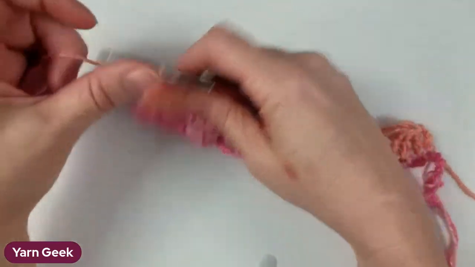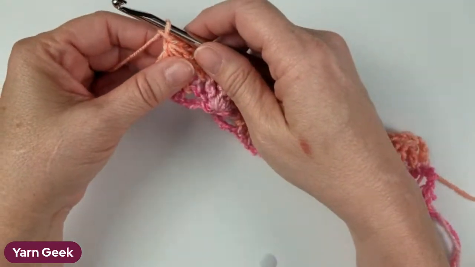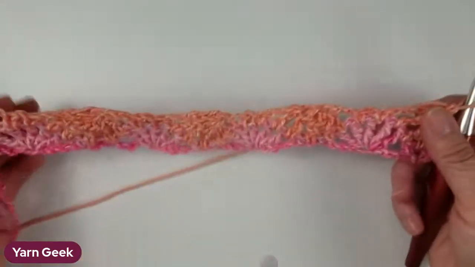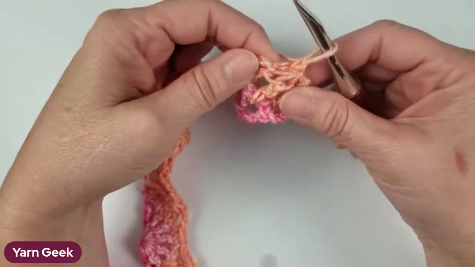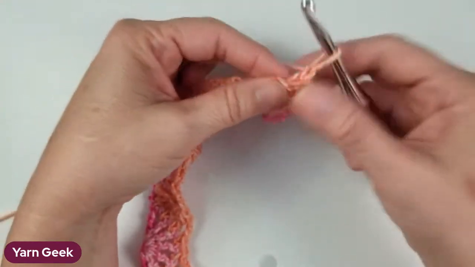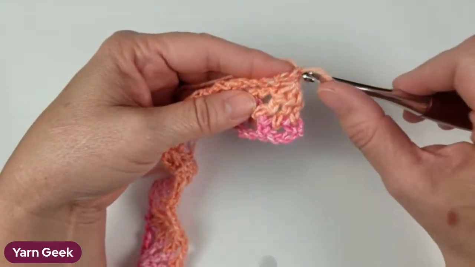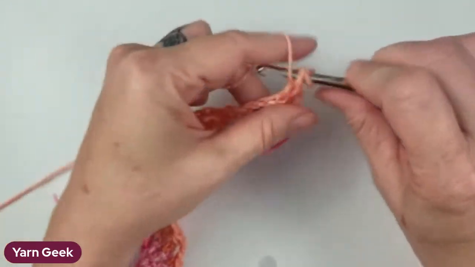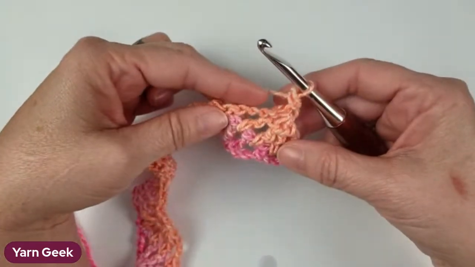And there we go. Okay, so now we're going to chain 1, turn your project right there, and then you're going to single crochet right into the top right here, right into that first stitch on the hook, which is like the top of where those 4 go together.